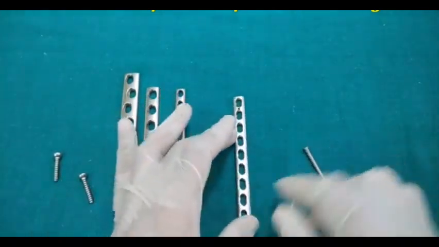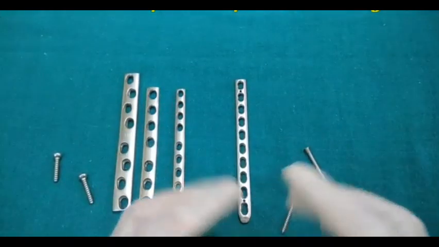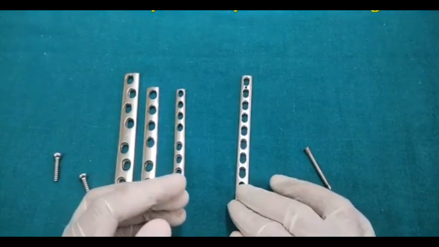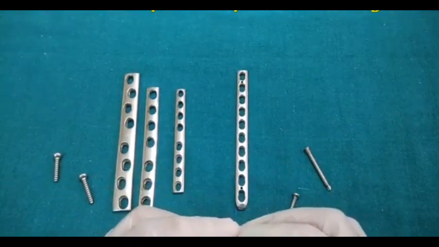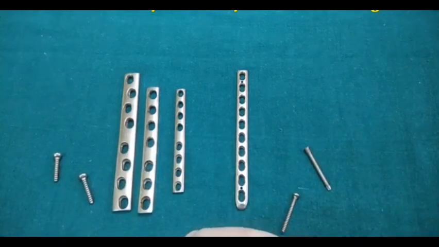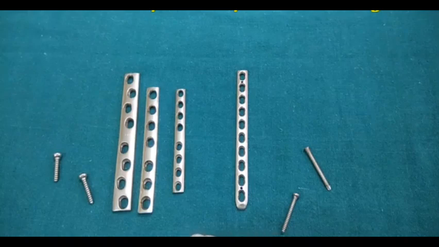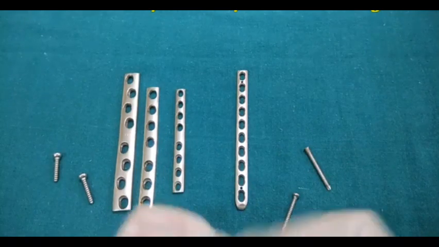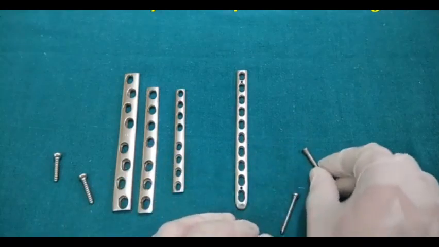The main indications of the locking plate are periarticular fractures and metaphyseal fractures, that is, near the joint, or osteoporotic fractures, where the bone quality is not good and you need a rigid, good type of fixation, to have a better purchase of the implant. And the third possibility is a periprosthetic fracture, when you have a fracture near the prosthesis. So these are the basic indications of the locking plate.